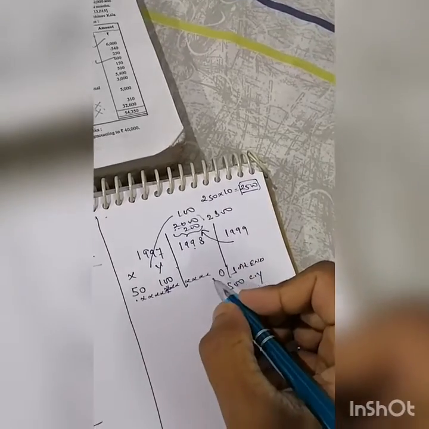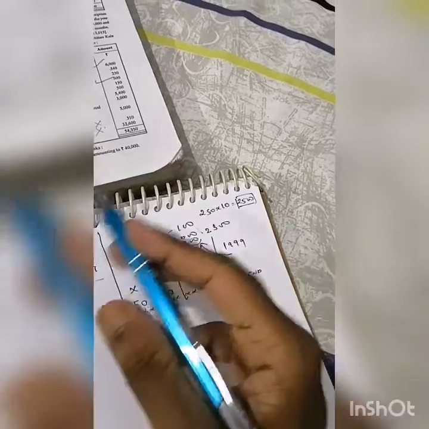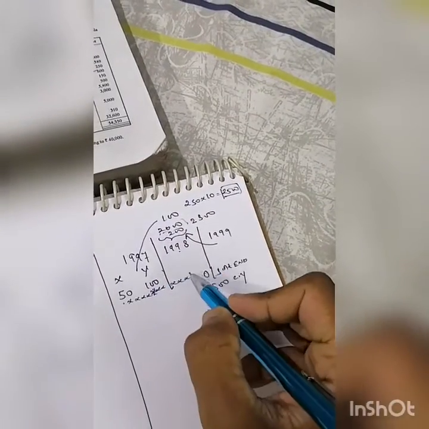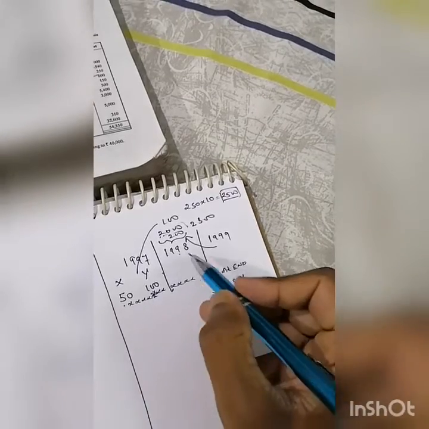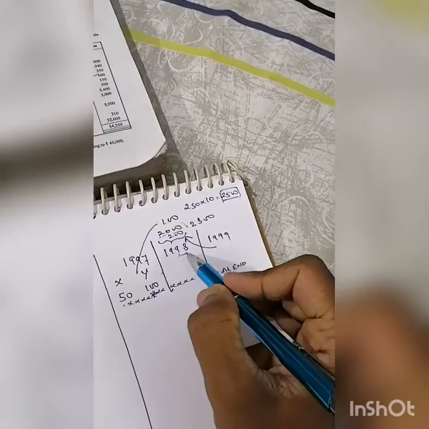So what we will do, there is no information given in the question that this amount is paid in this year. So this is also outstanding. He has not paid in 1997 and he has not paid in 1998.